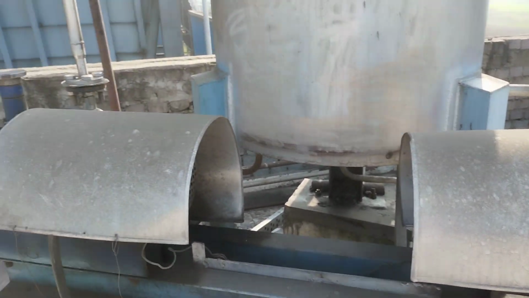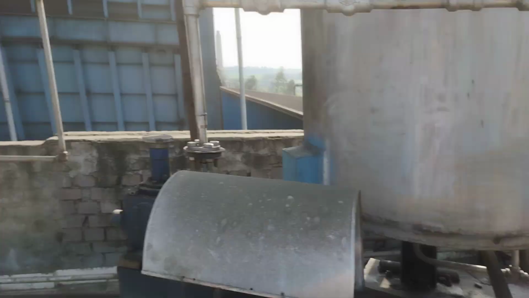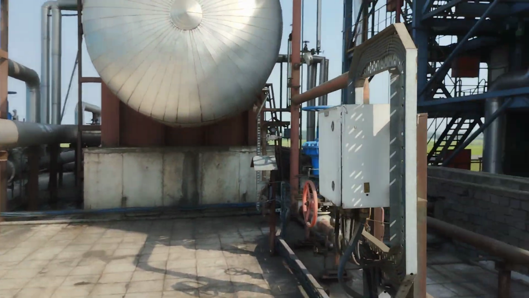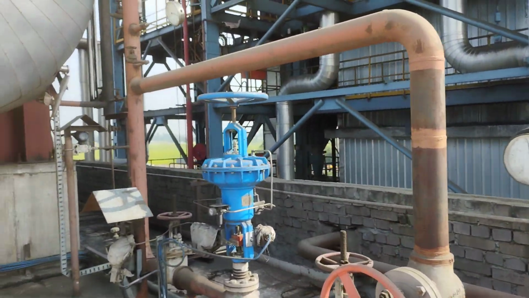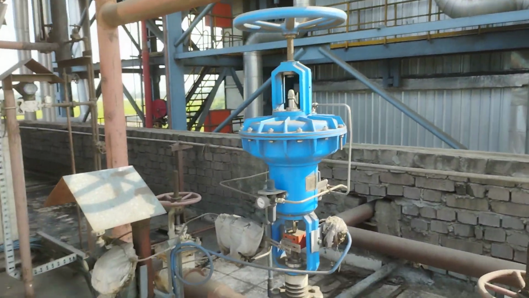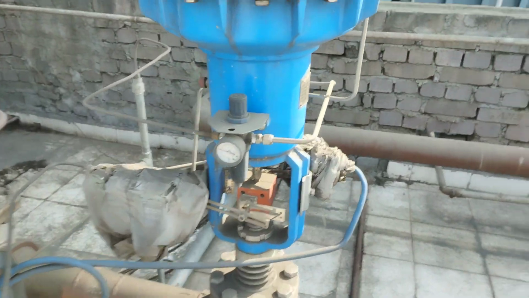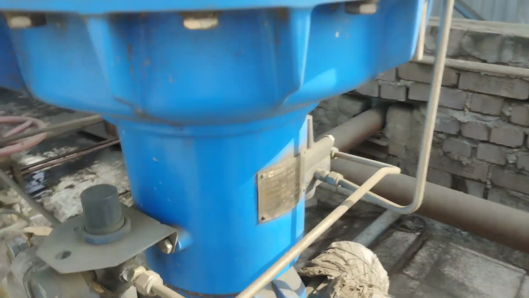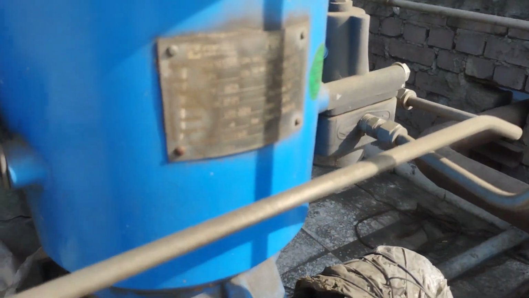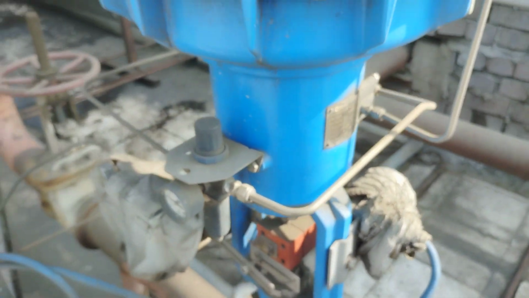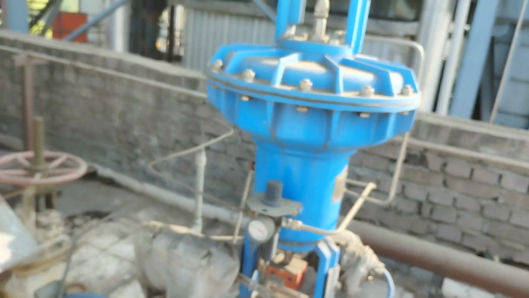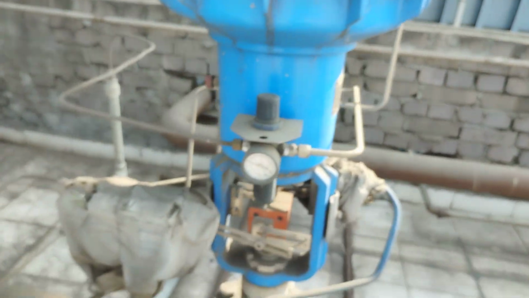This is a feed control valve for maintaining the deaerator level at 50%. The specification of that control valve is given here. Now the level is at 10% opening.